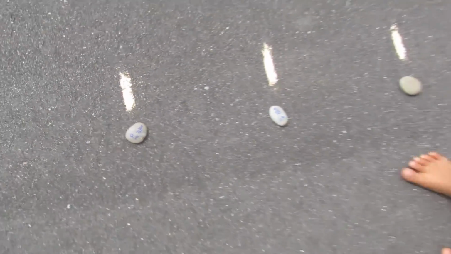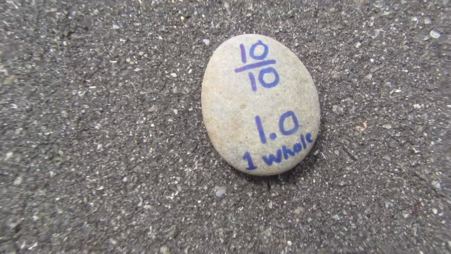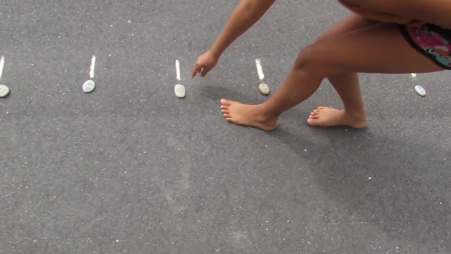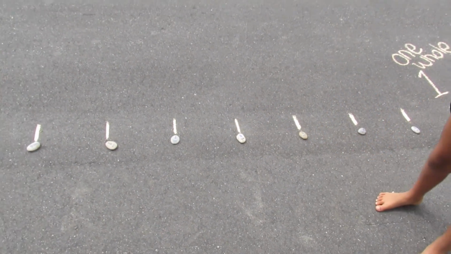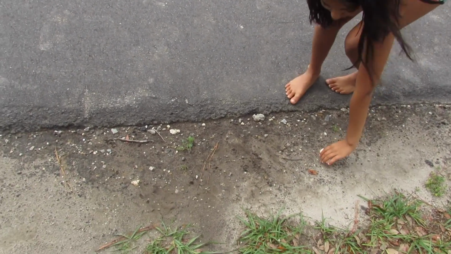8/10 between 7/10 and 9/10. And then 10/10, which is also 1 whole. 10 divided by 10 is 1. And last but not least, is 6/10. And she's found all of them without getting a single one wrong.